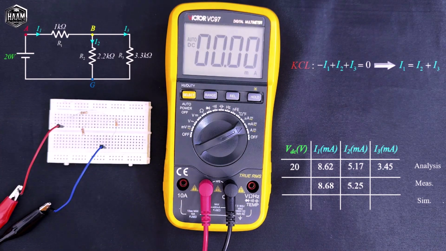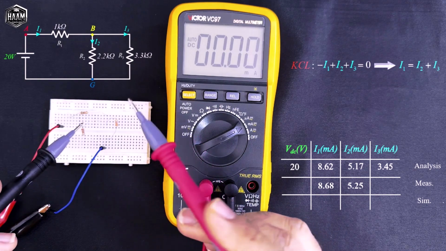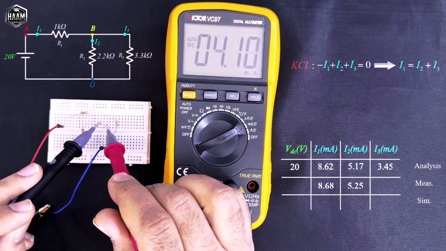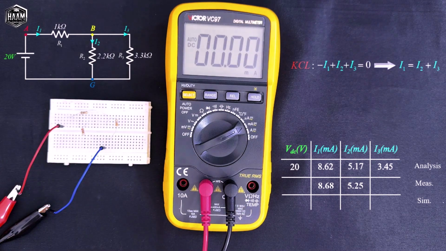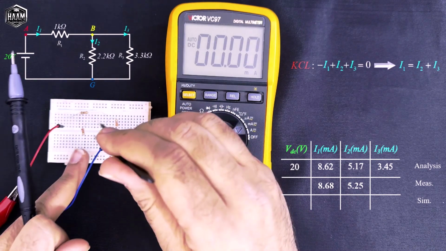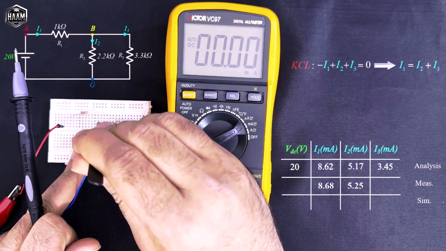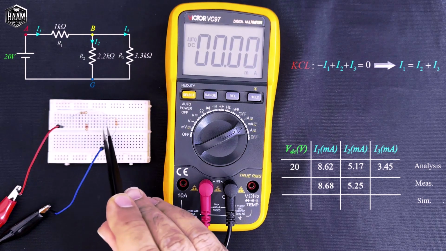The negative sign is because we swapped the multimeter's positive and negative leads. That is, the positive and negative were reversed. If I swap, you will see that the sign becomes positive, 5.25 milliamps. So the current through resistor R2, that is I2, equals 5.25 milliamps. I return R2 to its previous location, that is back to node B.